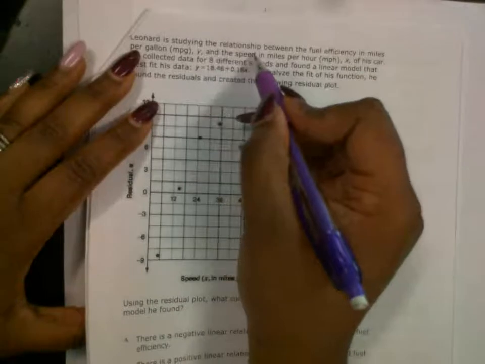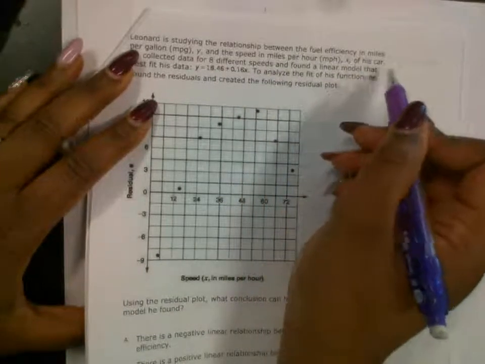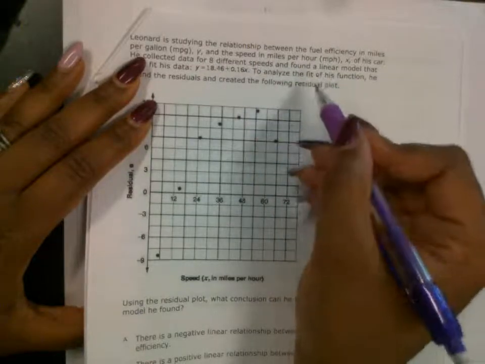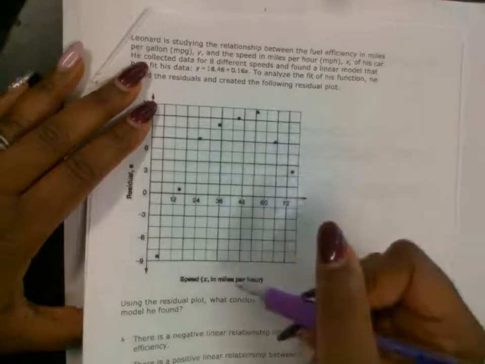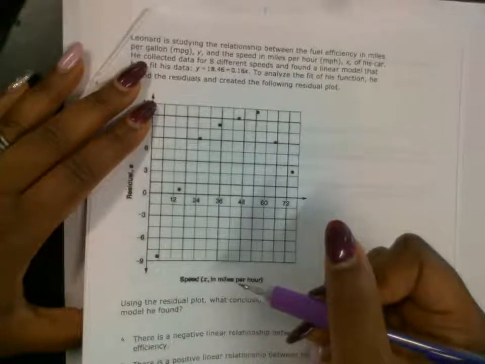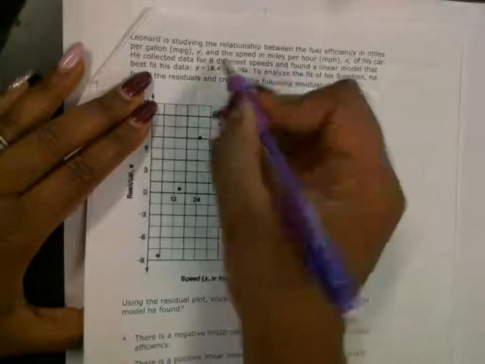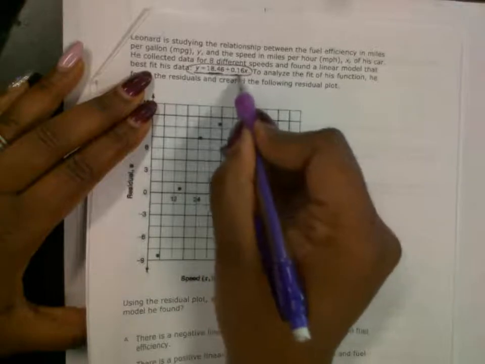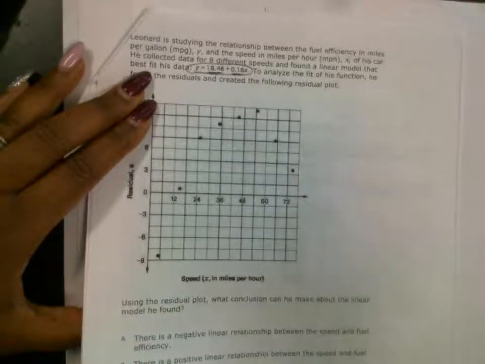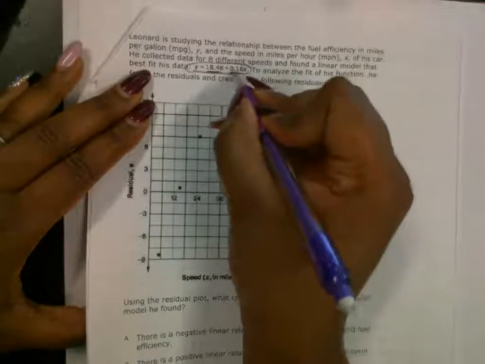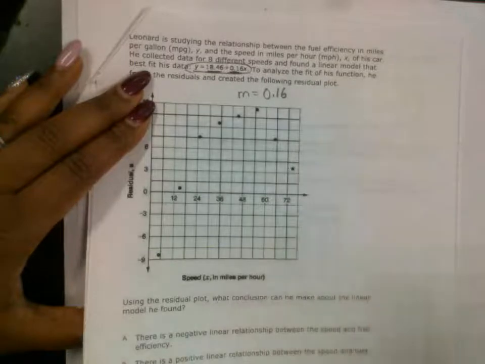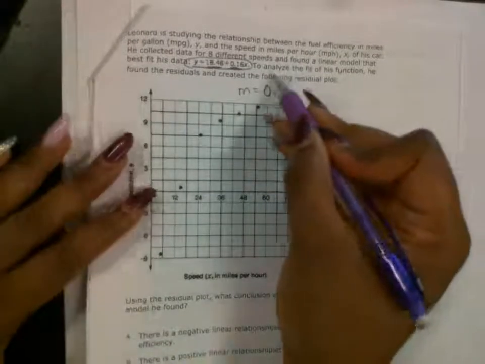Leonard is studying the relationship between fuel efficiency in miles per gallon, Y, and the speed in miles per hour of a car. He collected 8 different speeds and found a linear model. This is the line of best fit here. All right, this is the starting amount, and this is the slope. Oh, the slope is positive. So we know that this is a positive correlation because the slope M here is positive. That's something to look at, okay? Because it's asking you to analyze.